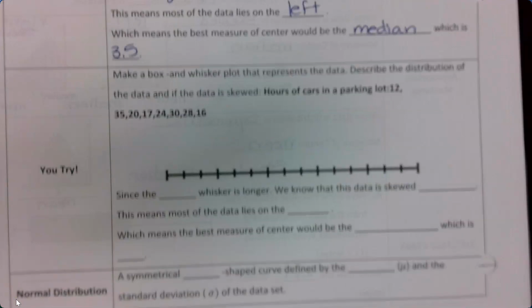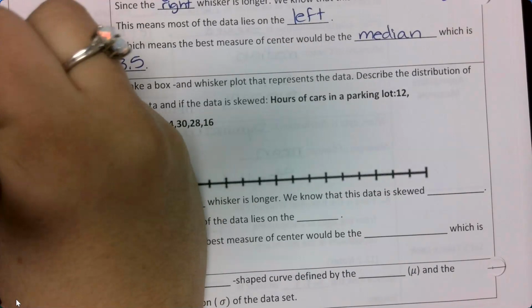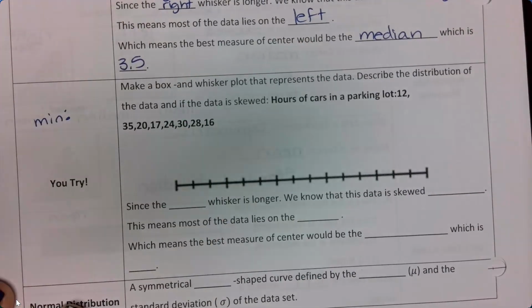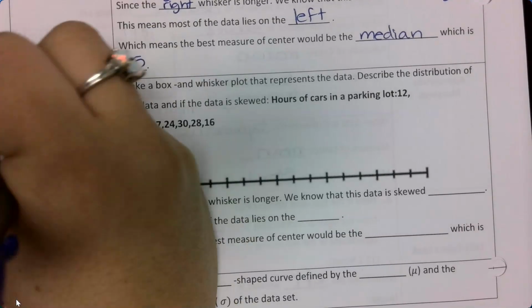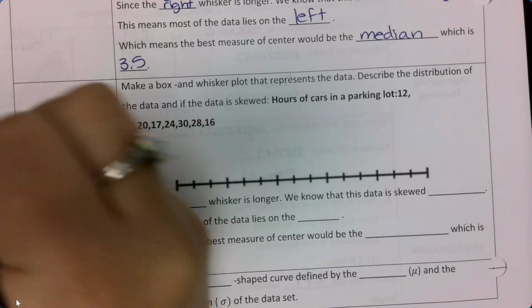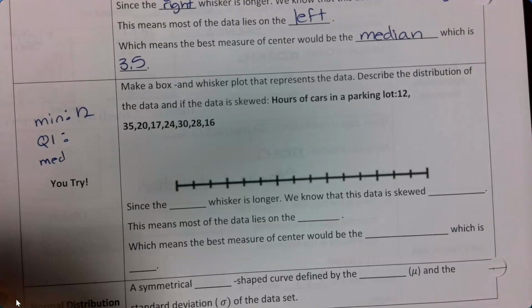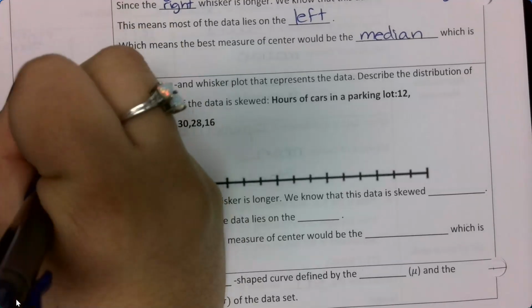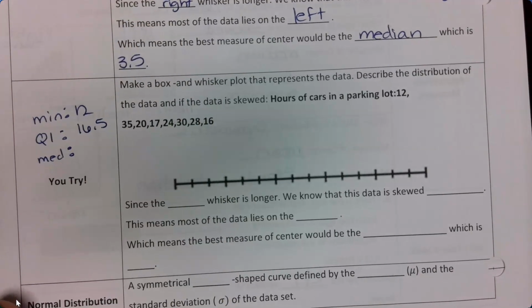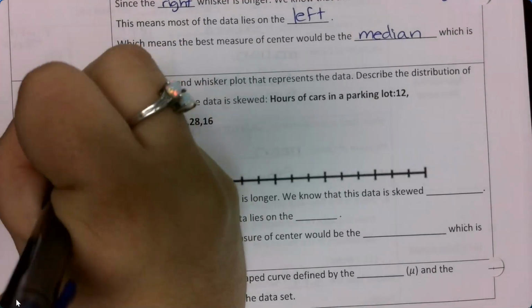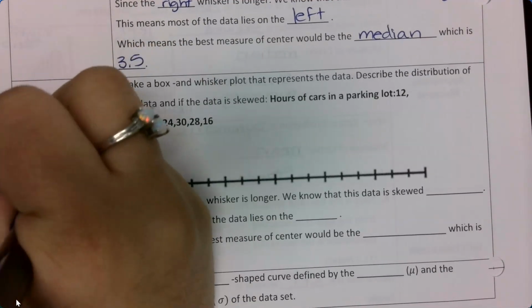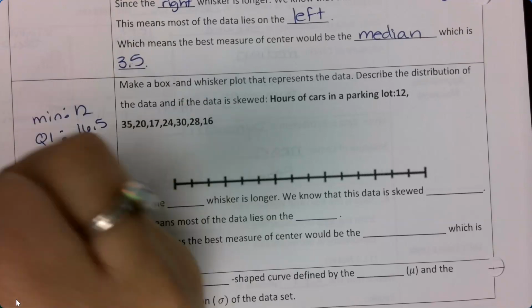Okay, does anyone want to share what they got for their minimum value? No, there's a smaller number. 12. And then my Q1. 16.5. My median. My third quartile. 29. And then my max.